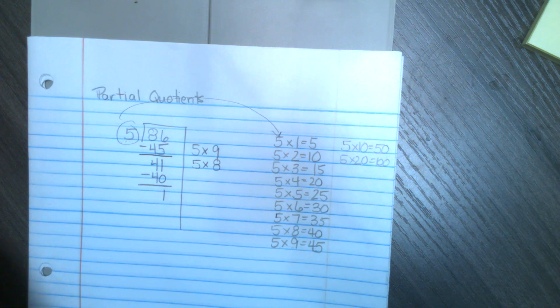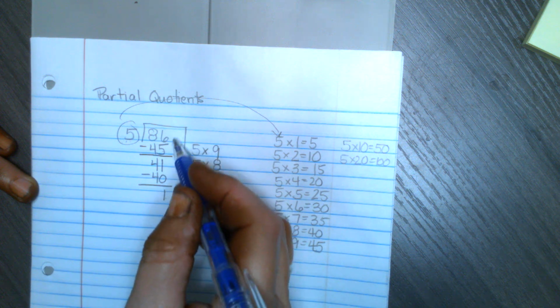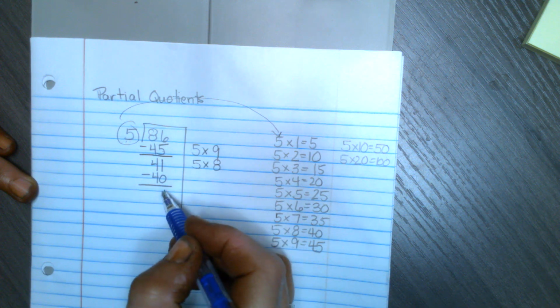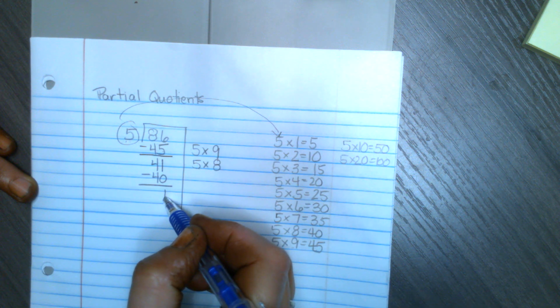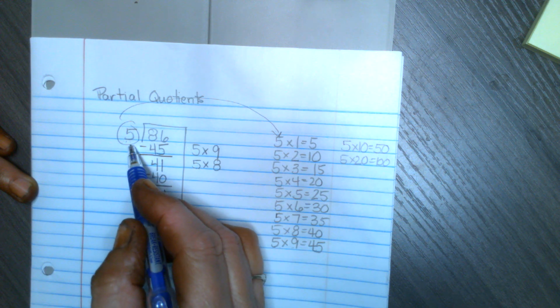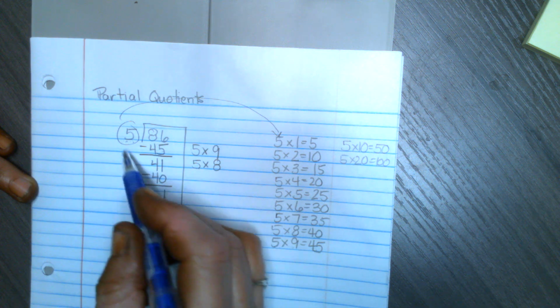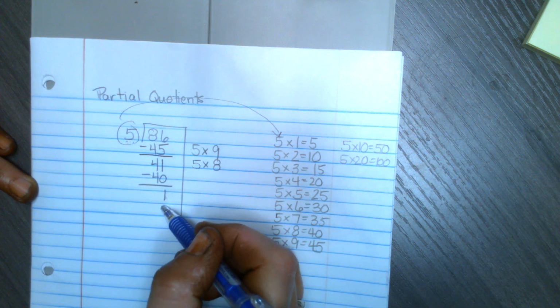Now what I've asked the kids to do is look at their number that's left over. I have nothing else to divide with. So I have a 1 left over, which makes that our remainder because it is smaller than the divisor. So the divisor is 5, 1 is smaller than that, therefore it becomes our remainder.